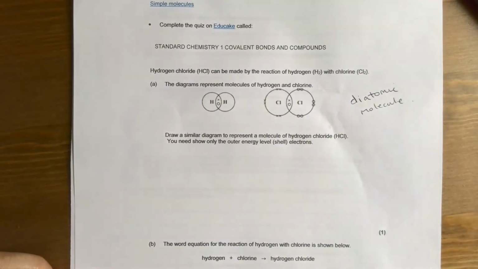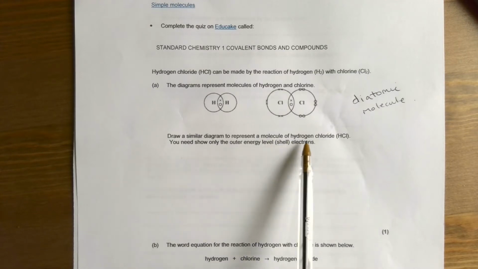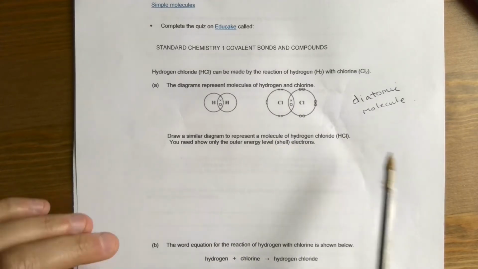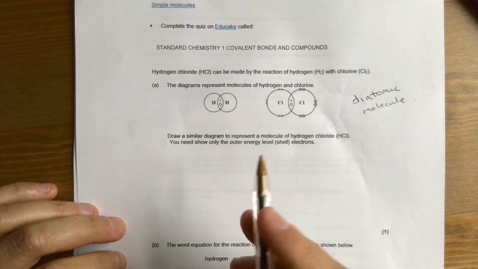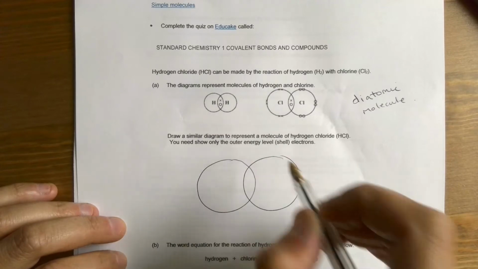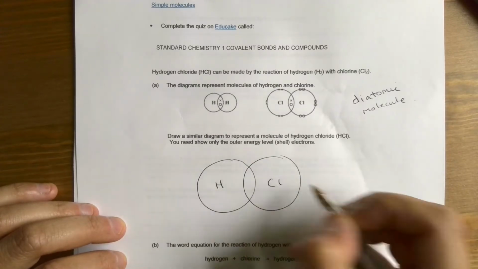as an element. Question is, can you draw a similar diagram to represent a molecule of hydrogen chloride? It tells you that it's 1 hydrogen and 1 chlorine. You only need to show the outer energy levels. So first thing you need to do is 2 overlapping circles. In the centre of one you've got a hydrogen and the other one chlorine.